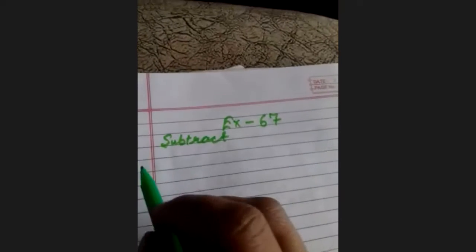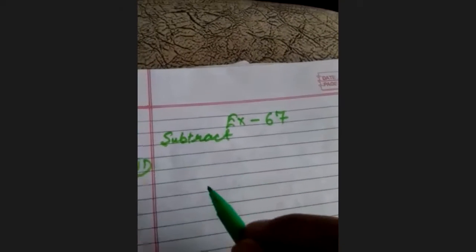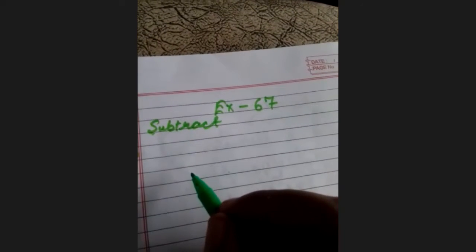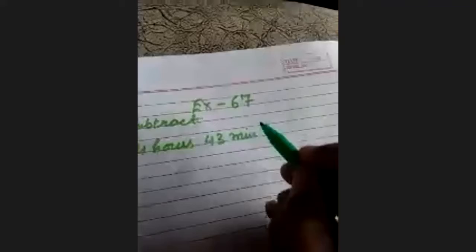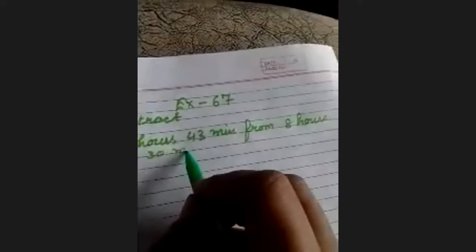Subtract. Now, question number 11 is: subtract 4 hours 43 minutes from 8 hours and 30 minutes. Yes, students. First we'll arrange this statement in columns, then subtract. Now, we have hours and minutes.